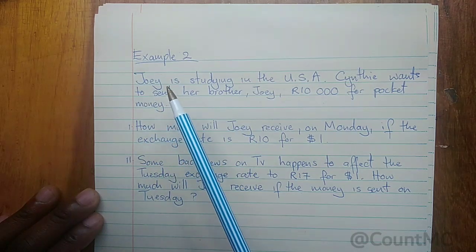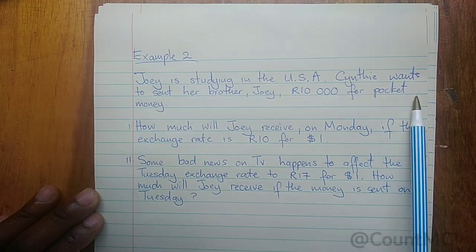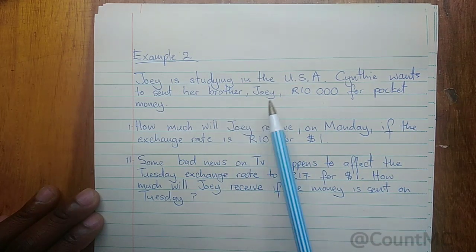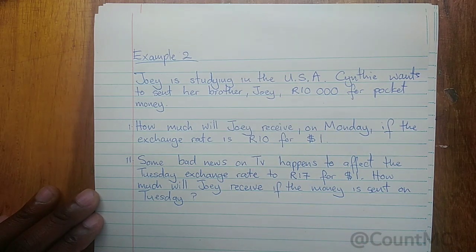Example 2. Joey is studying in the USA. Cindy wants to send her brother Joey 10,000 Rands for pocket money. How much will Joey receive on Monday if the exchange rate is 10 Rand for $1?